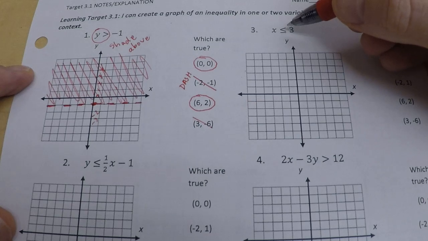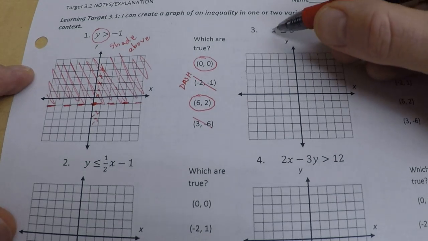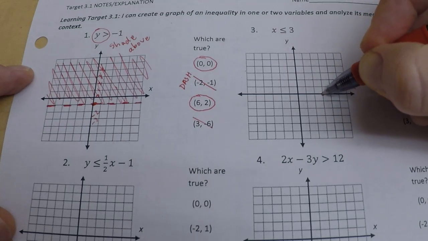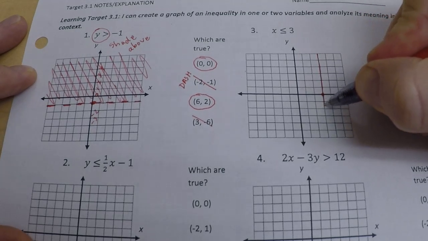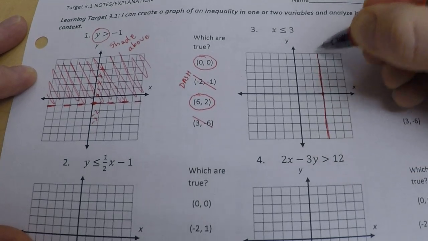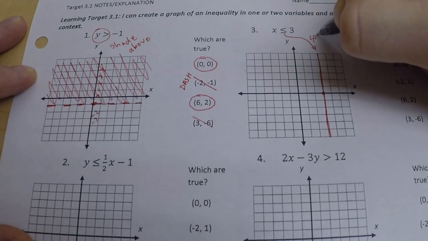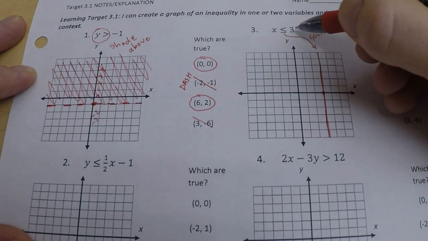Over here, we have x is less than or equal to 3. So I go on the x-axis to 3, so 1, 2, 3, put a dot there. I'm going to draw a line across it. This one's going to be a solid line because it's got the equal sign. And I'm going to shade where all the x's are less than 3.